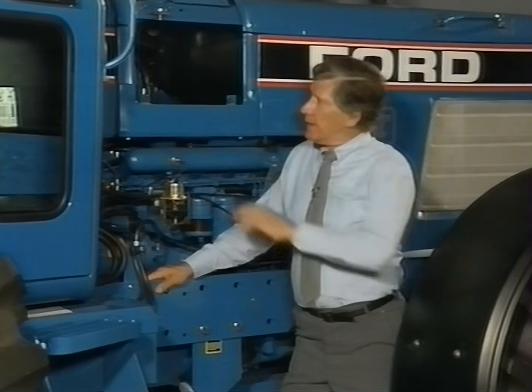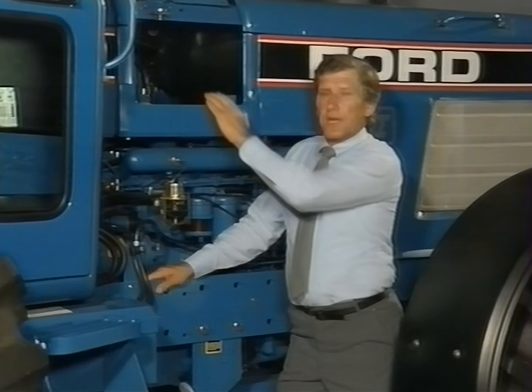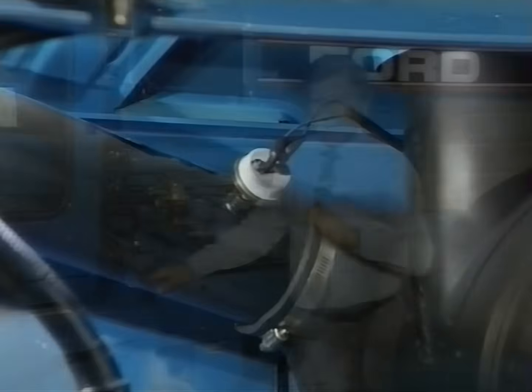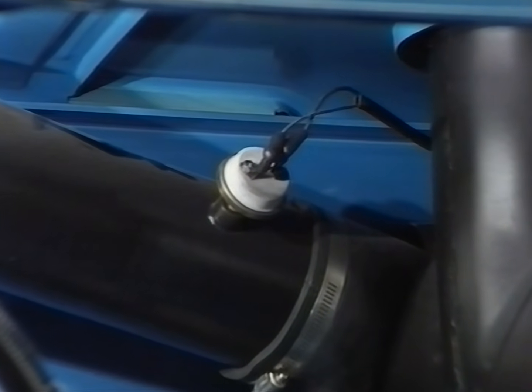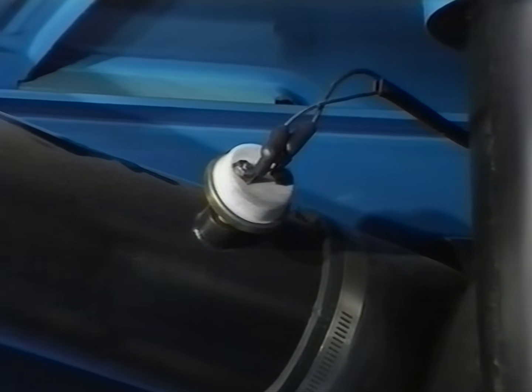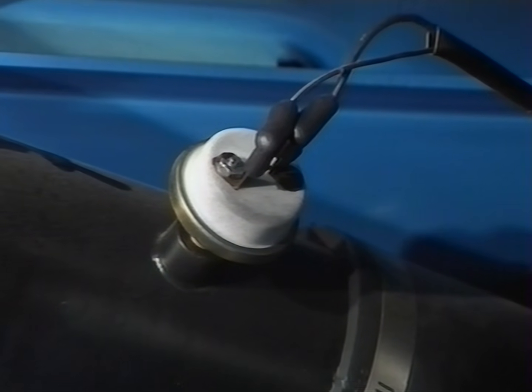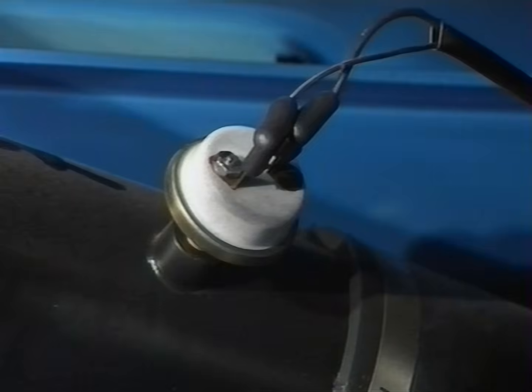Further back, in the air intake tube, is another input device, the air filter restriction switch. The air filter restriction switch closes when vacuum in the air intake tube exceeds 30 inches of water, indicating a dirty or clogged air filter.